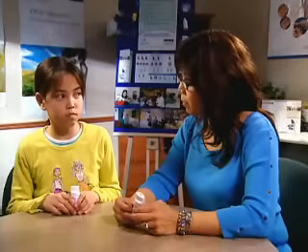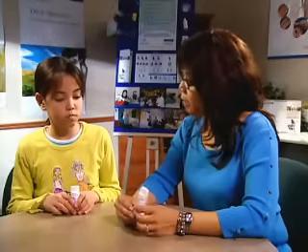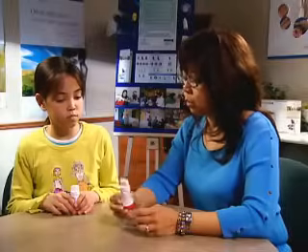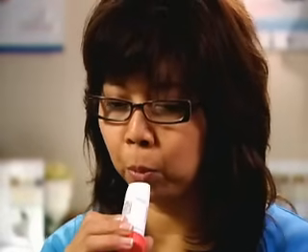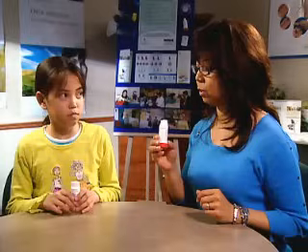For children using a turbuhaler, proper administration techniques should be consistently reinforced. They should be reminded often that turning the device upside down, shaking it, or dropping it will cause the medication to be lost. Blowing into it will dampen the dry medication, and this should be avoided.